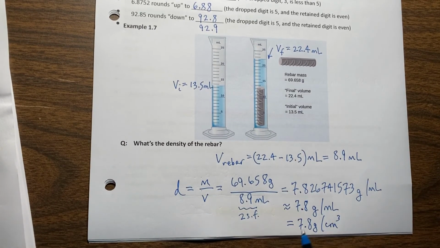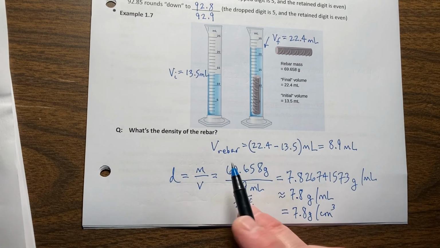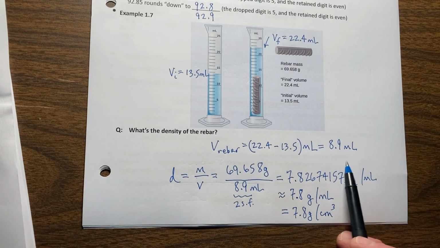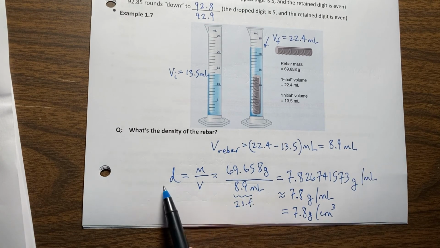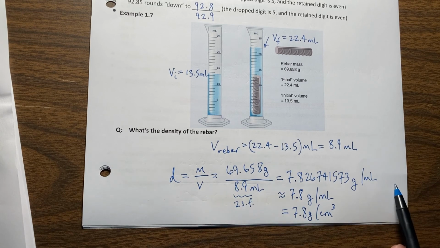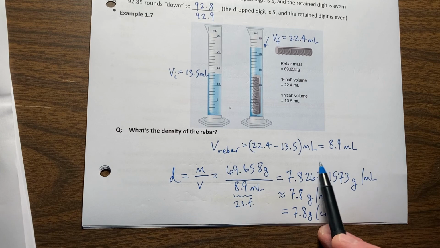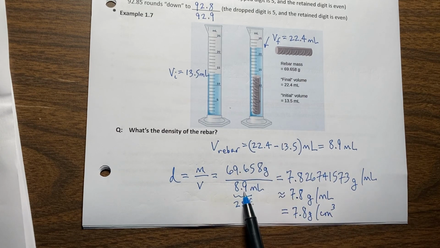Now you could have done this all in one step and you'd still get the right answer. Whether or not you break it up into 2 steps like this, first calculate the volume and then plug that into the equation for density and solve, that's fine. Some people choose to just do it all in one step, where they would put this in the denominator where the 8.9 is. So that's fine too. I'll show you some examples of that as well.